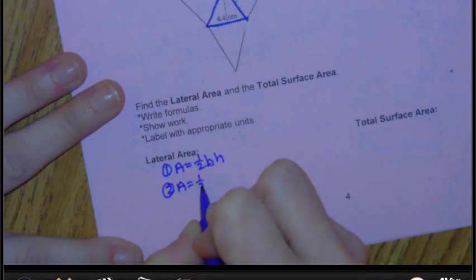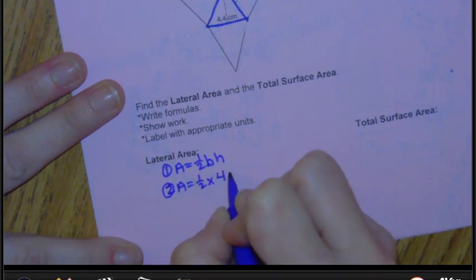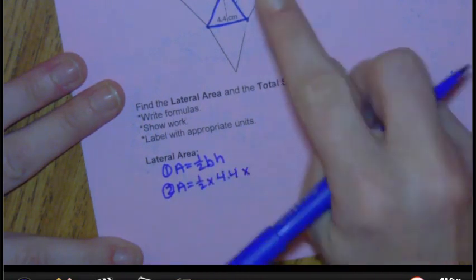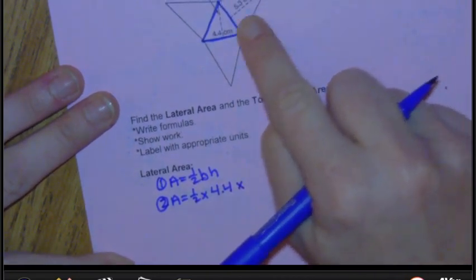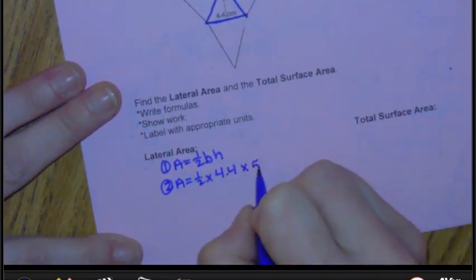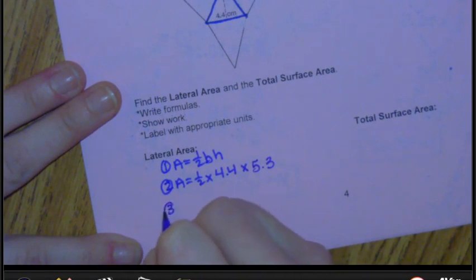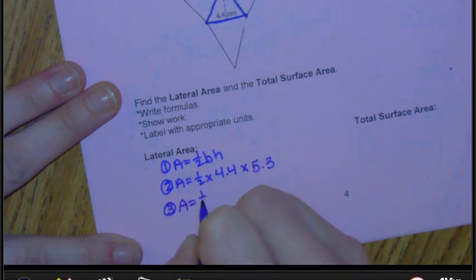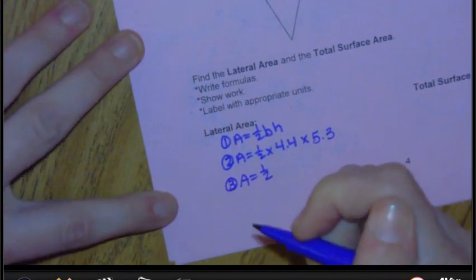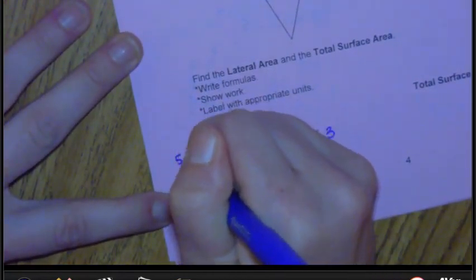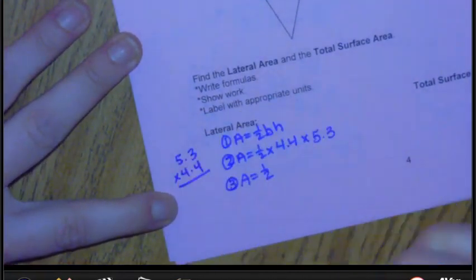Area is equal to 1/2, well, the base of my side triangle is 4.4 times the height of my side triangle, which is 5.3. And let's go ahead over here off to the side. Let's do 5.3 times 4.4.